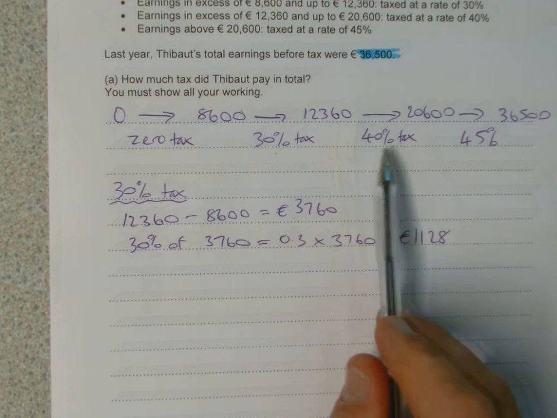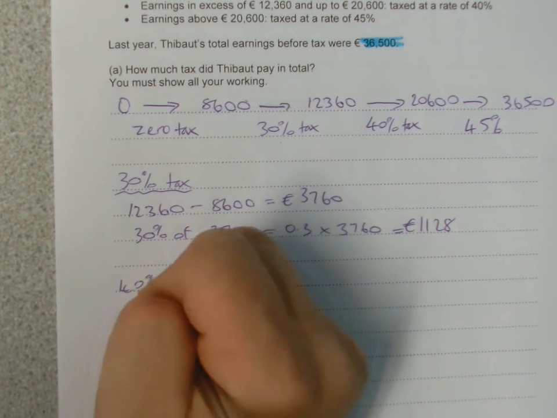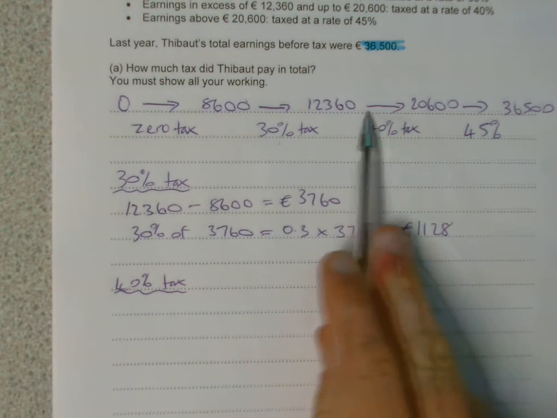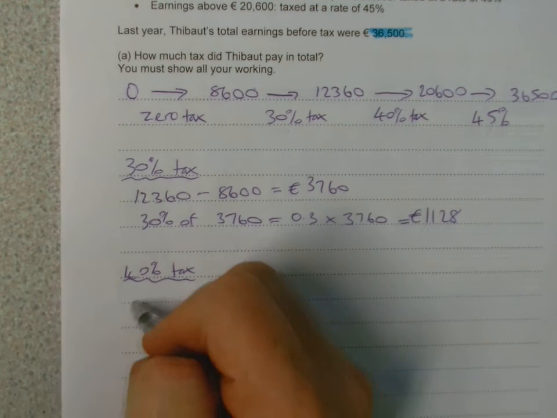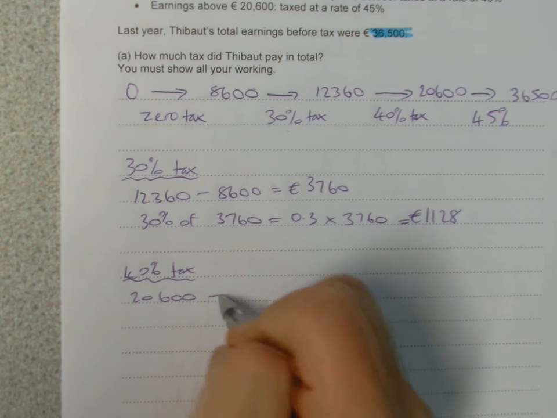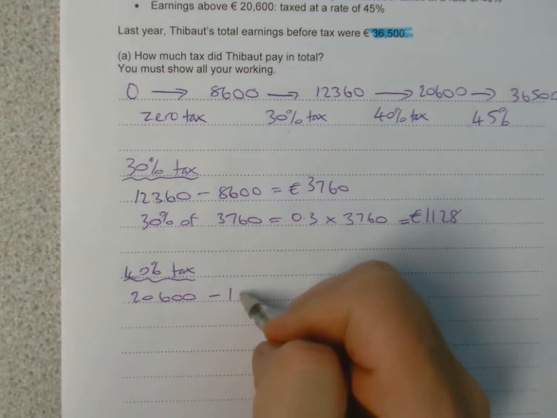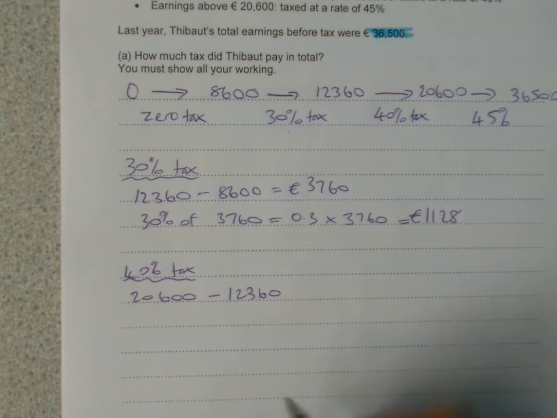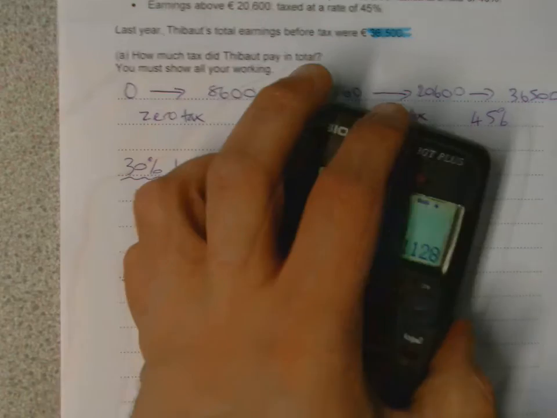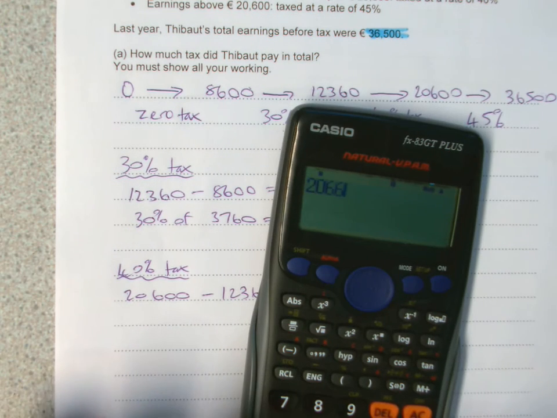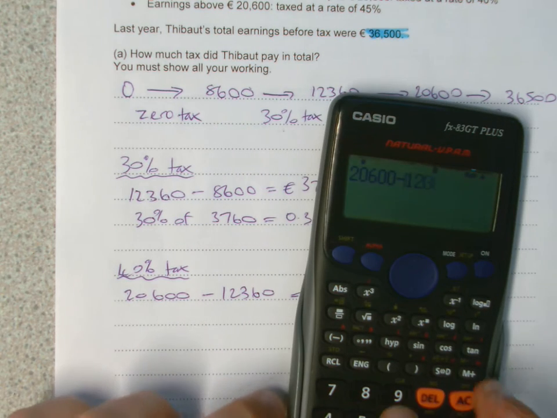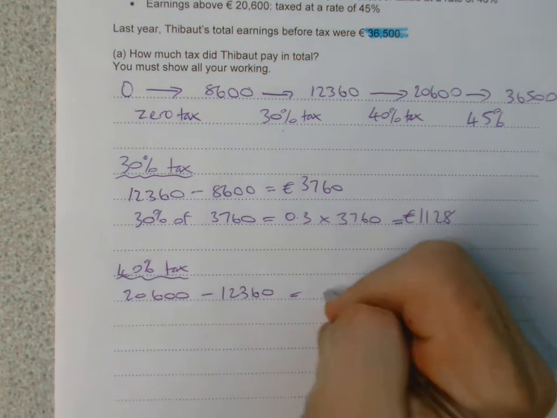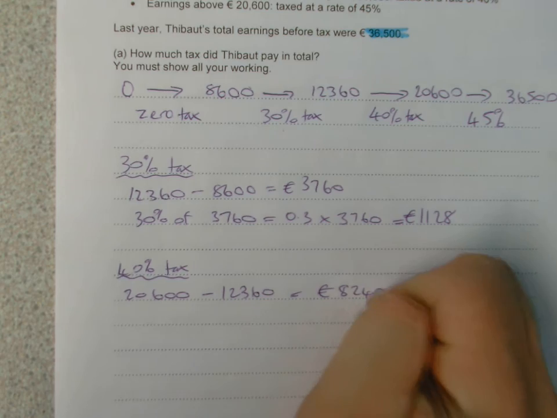So now there's 40% tax here. Let's give that a little subheading. So he's going to be paying 40% tax now on this amount, right? So let's work out how much that is between 20,600. Let's take away where we're starting from, which is 12,360. Let's get my calculator. I'll work that out, and it comes to 8,240 euros.